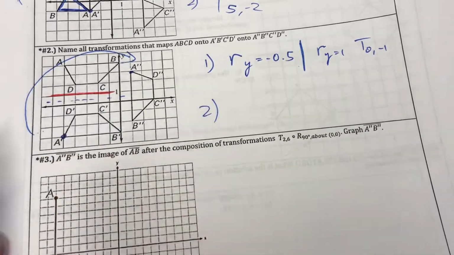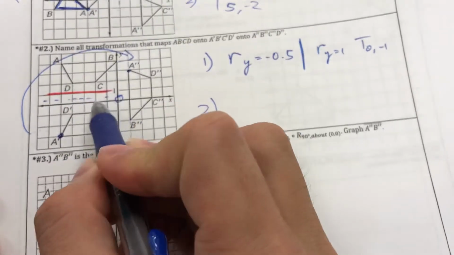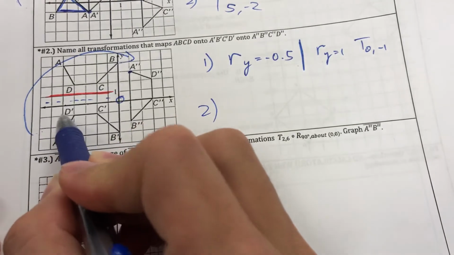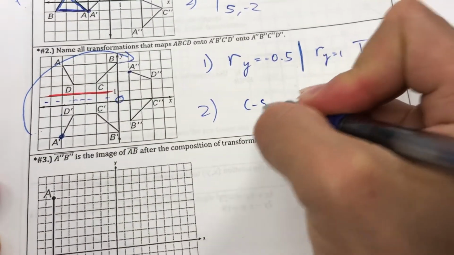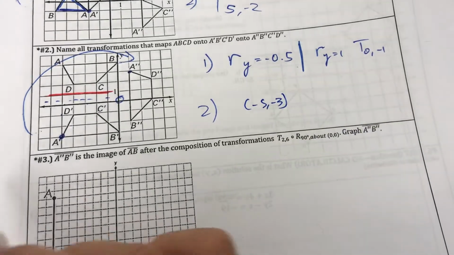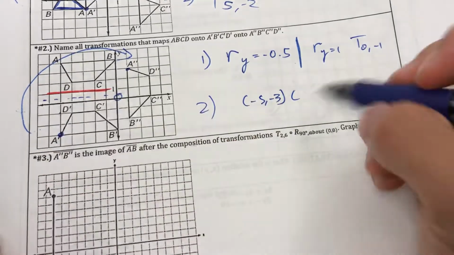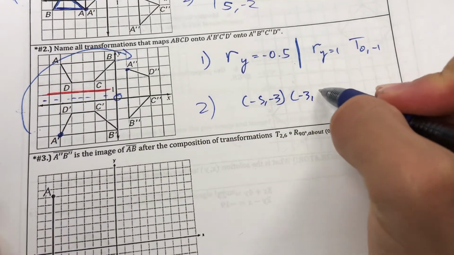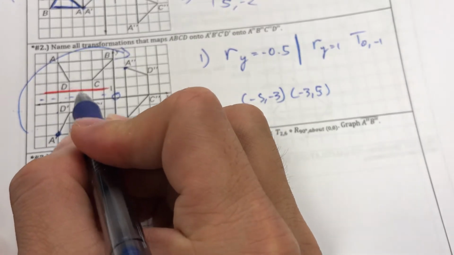And then it has to be translated. So let's take a look here. If this is 1, 2, 3, 4, 5, 1, 2, 3, so this is -5, -3, right? And then 90 degrees will make it flip. And then this is going to be negative-positive, so -3, +5 is here. 1, 2, 3, 1, 2, 3, 4, 5.